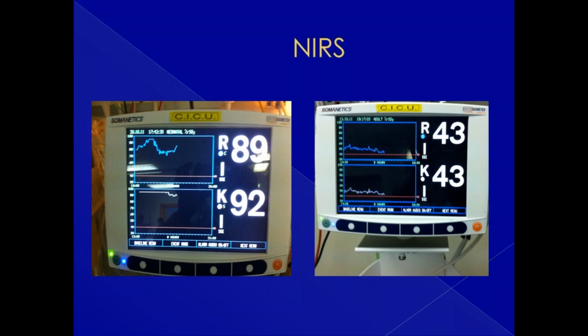The second situation is also worrying here because the somatic saturations are low and cerebral saturations are also low. So both the situations are worrying. It wouldn't be like that.